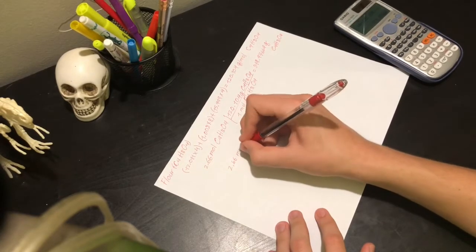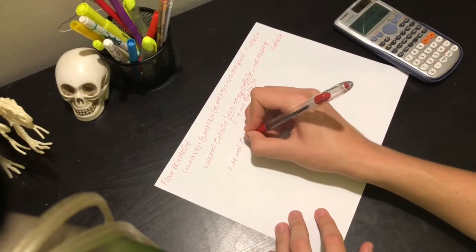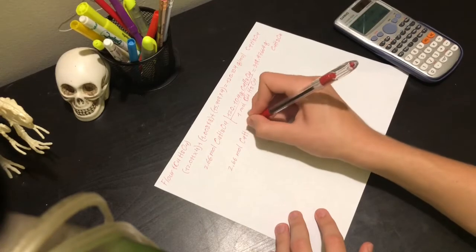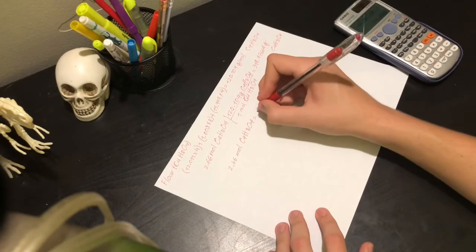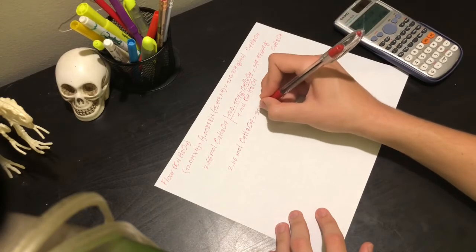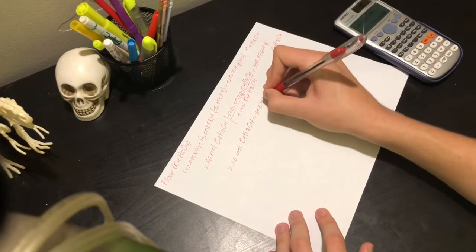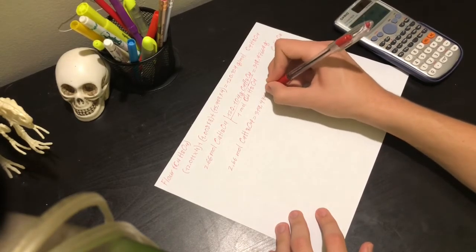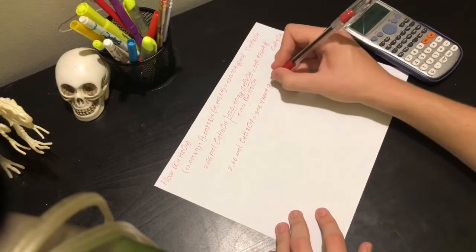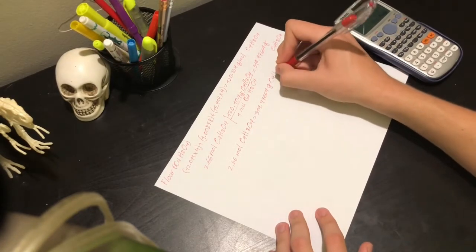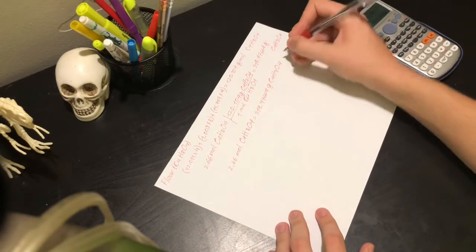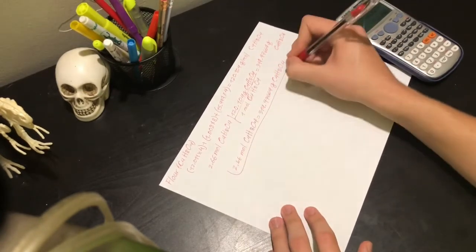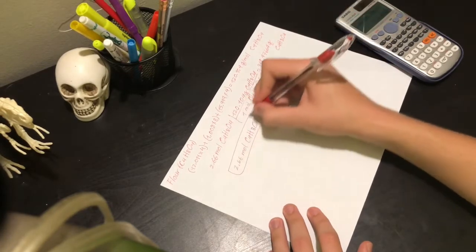So 2.66 moles of C4H8O4 equals 319.47664 grams of C4H8O4, and that's my final answer.